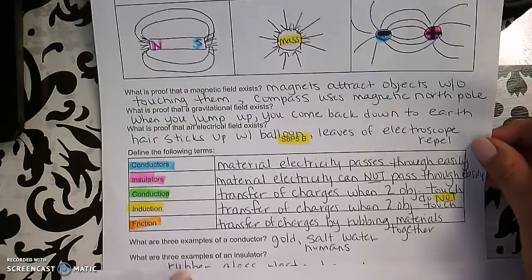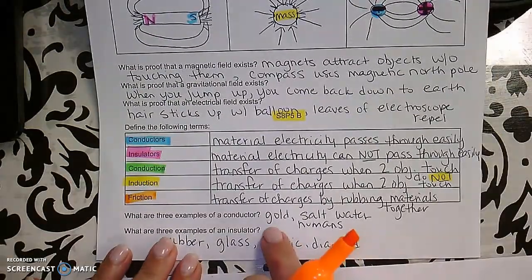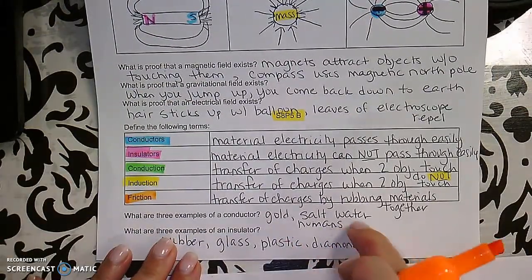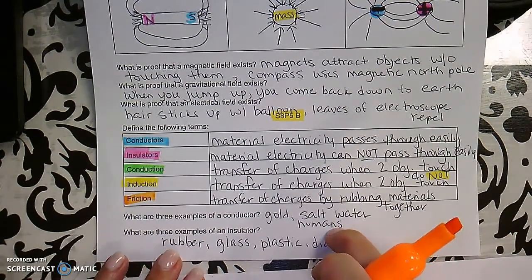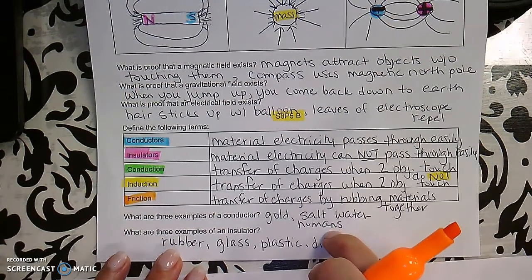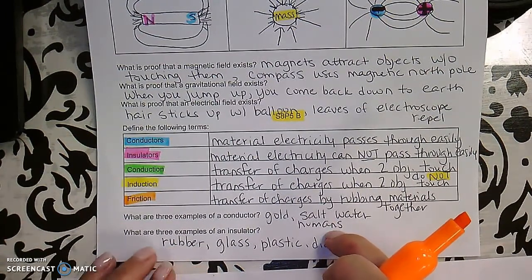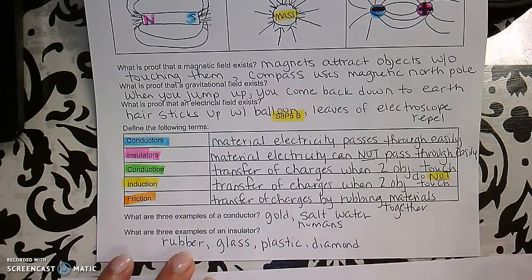So what are 3 examples of conductors? You could pick any metal right here. I chose gold, salt water, ocean water. Humans, we're great conductors of electricity. Our entire nervous system runs off of electrical impulses. Your heart beats off of electrical impulses. That's why if someone's heart stops beating, they shock them with the defibrillator to get their heart back pumping again.